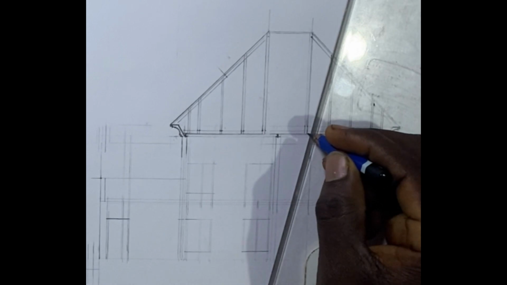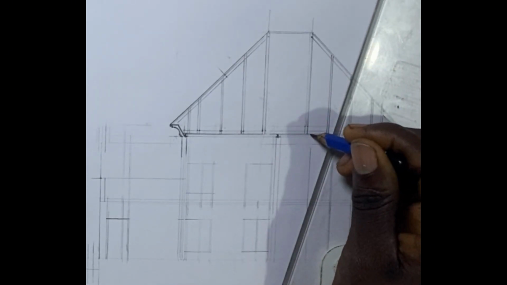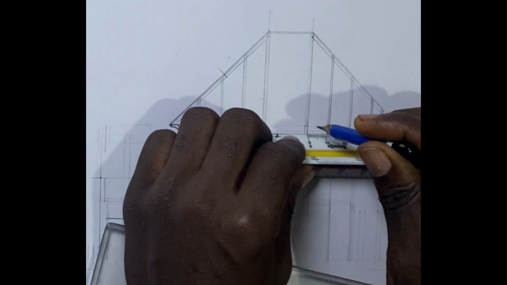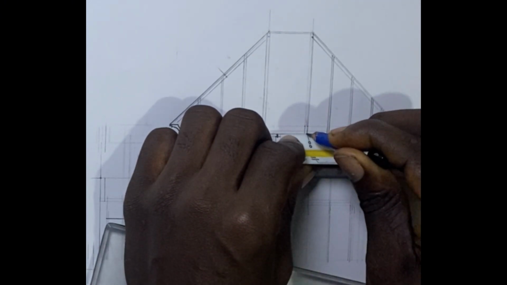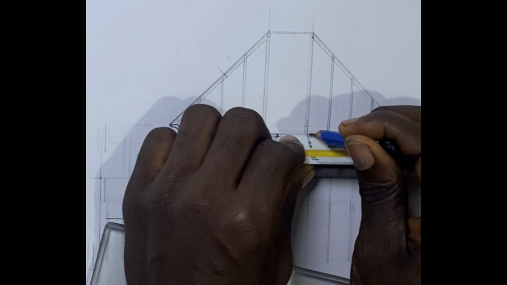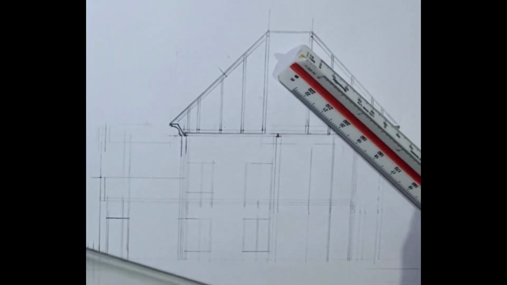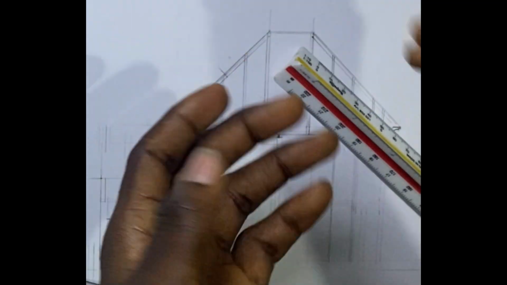Since they are laid side by side, you measure 100 from your king post. Measure out 100 at the end of your king post here. Then just after your strut here, measure out 100 to this other side.